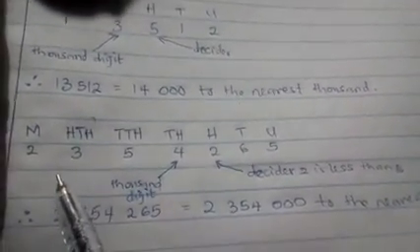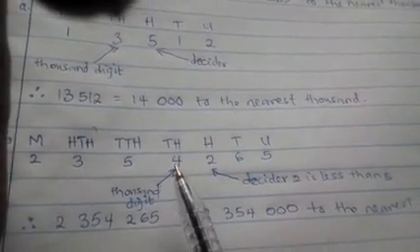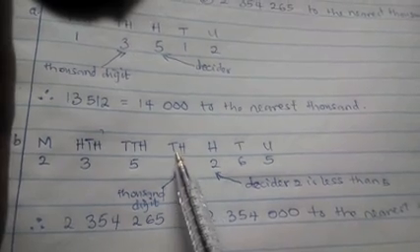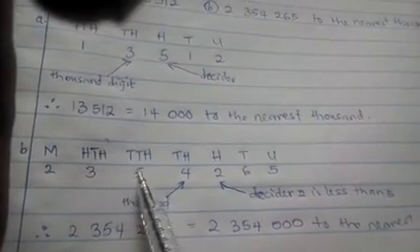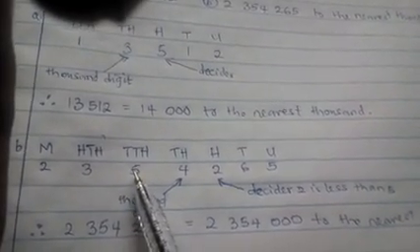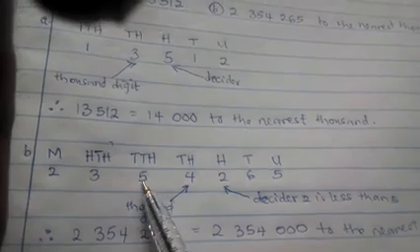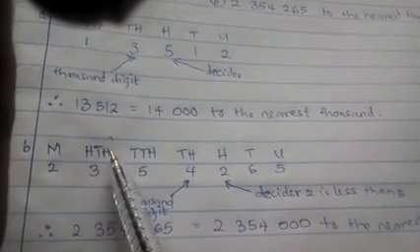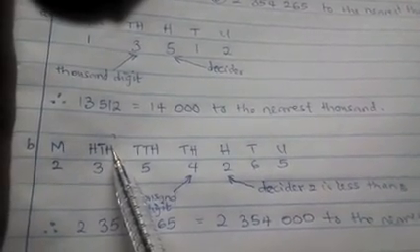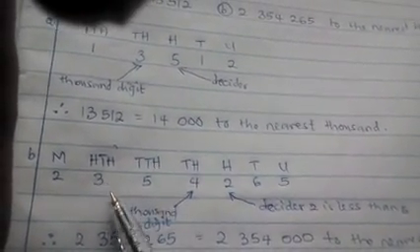If we come to the final one, which is 2,354,265, your mind should be here because we are rounding to the nearest thousands. TH stands for thousands. These ones are thousands also, but they are above: this one is tens of thousands and this one is hundreds of thousands. But we are rounding to thousands, not to tens of thousands or hundreds of thousands.